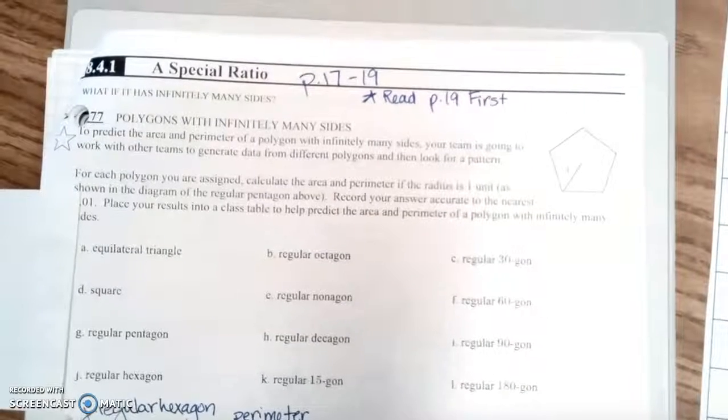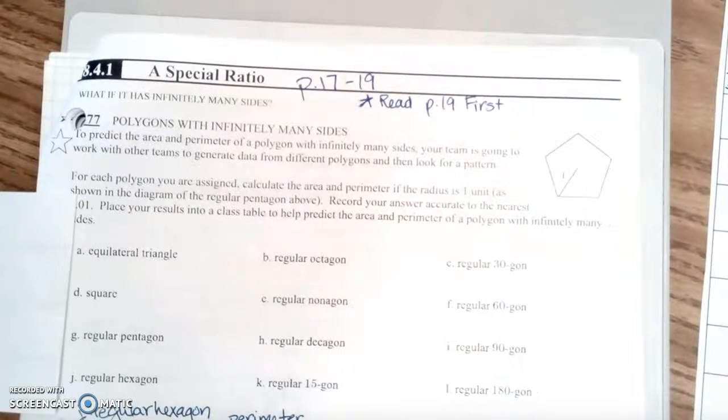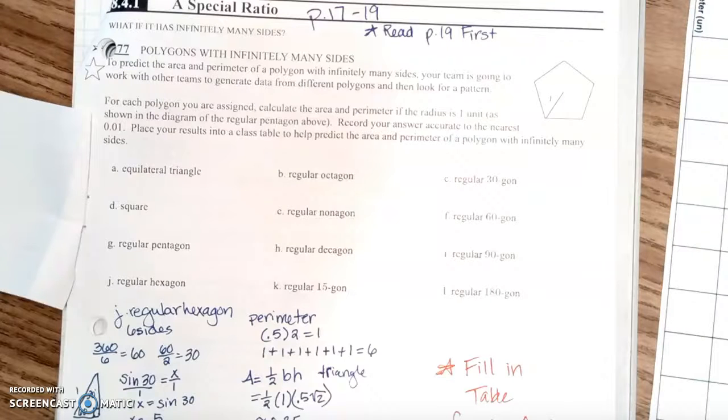Special ratio, and we're going to look at pages 17 through 19. So let's read the page. We're going to answer the question, what if it has infinitely many sides? Question number 77 is titled Polygons with Infinitely Many Sides.